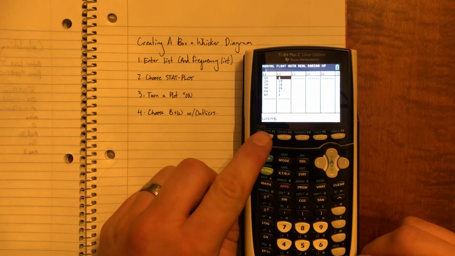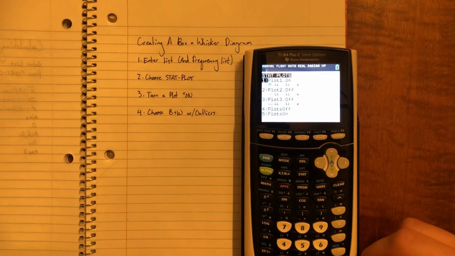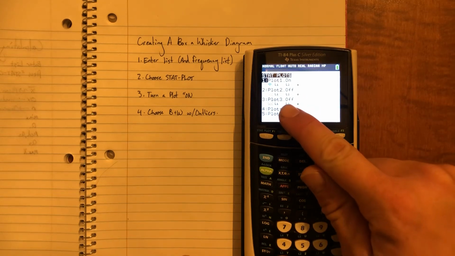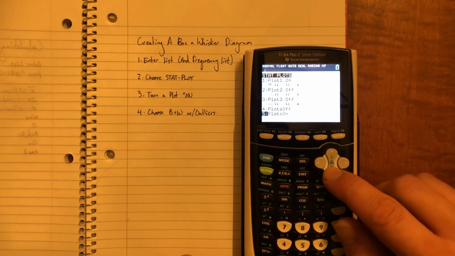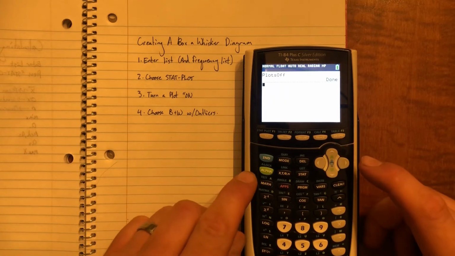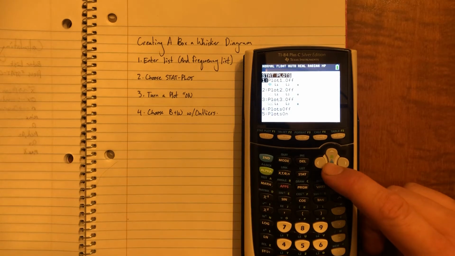Now we find stat plot underneath the y equals button, so we'll press second function, y equals, to pull up stat plot. And I've got a stat plot turned on already, although you'll notice this indicator that says off for all of them. I'm gonna go ahead and turn all my plots off so you can see what this looks like when you actually turn that on. So plots off, done. So second function, y equals. Now all of my plots are off. So I'm going to go ahead and turn a plot on.